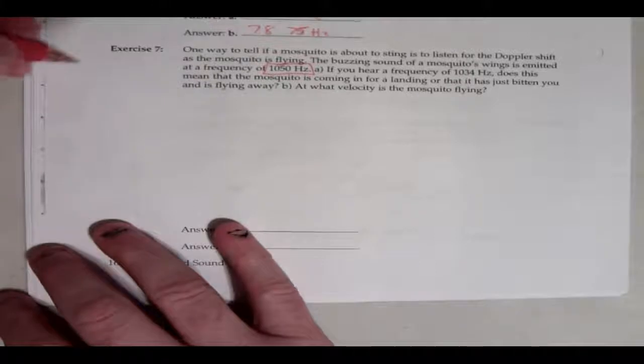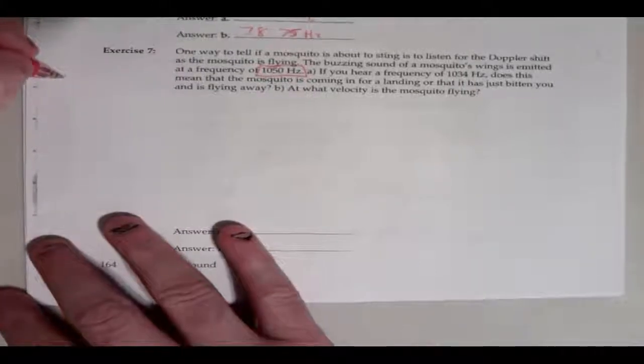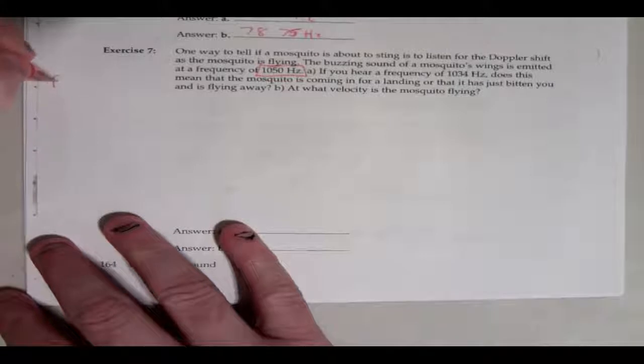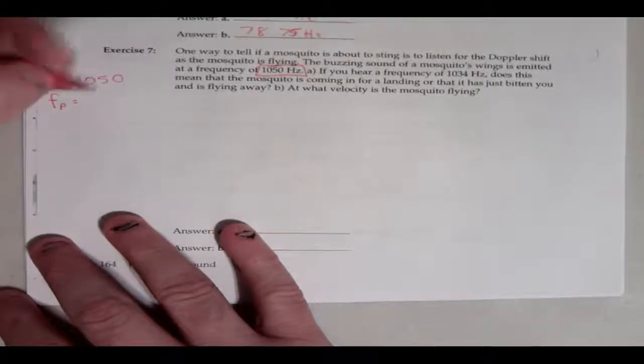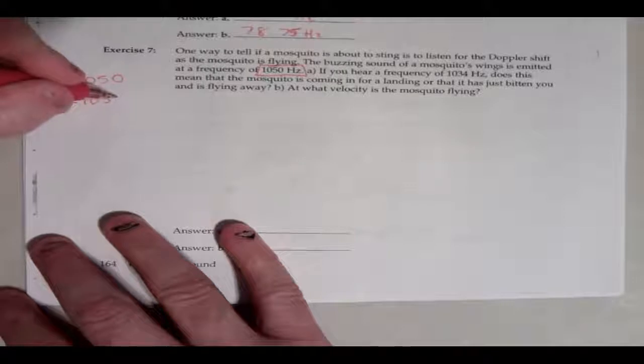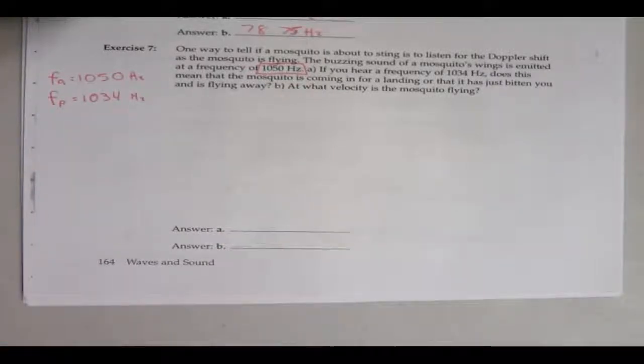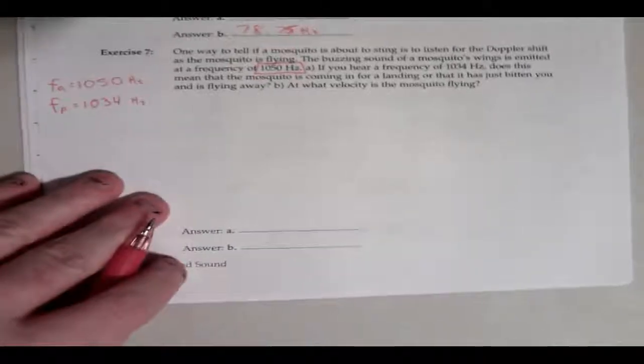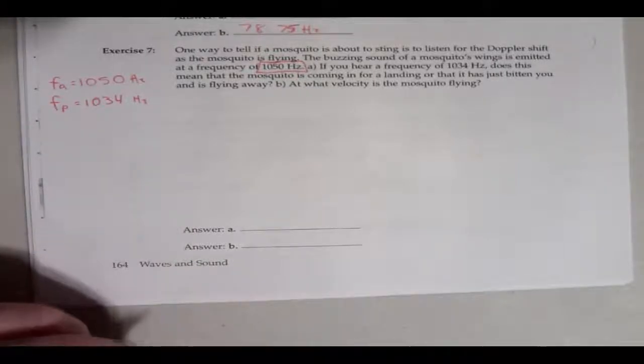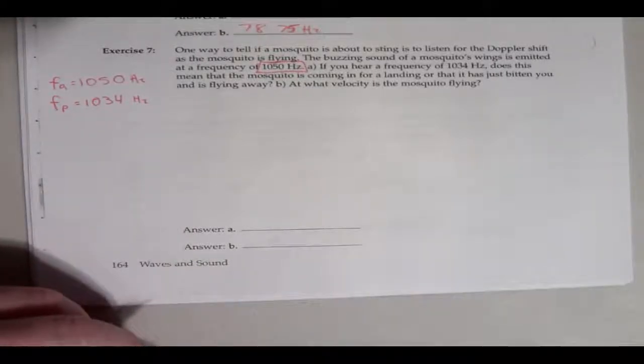So the actual frequency equals 1050. And for A, the perceived frequency is 1034 hertz, right? So just like that video you saw where there's waves in the pond, and the distance between those waves depended on if it was coming towards you or going away.